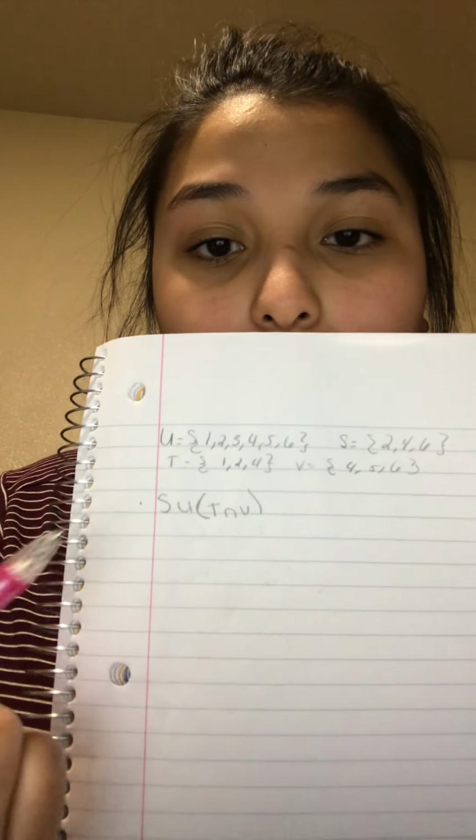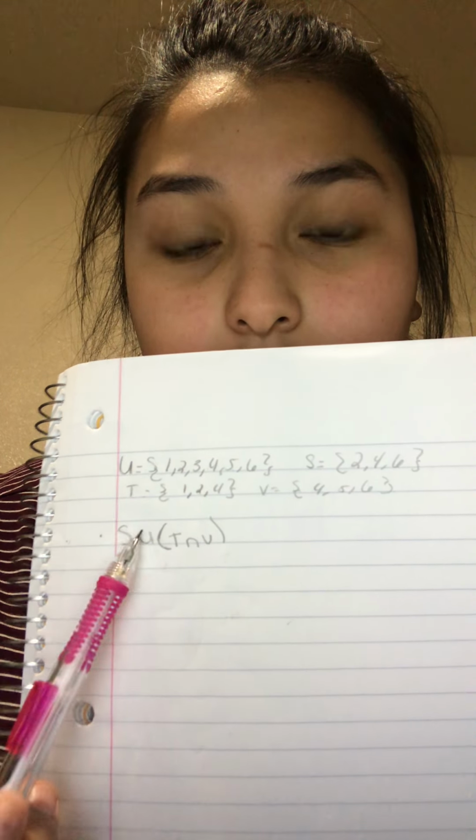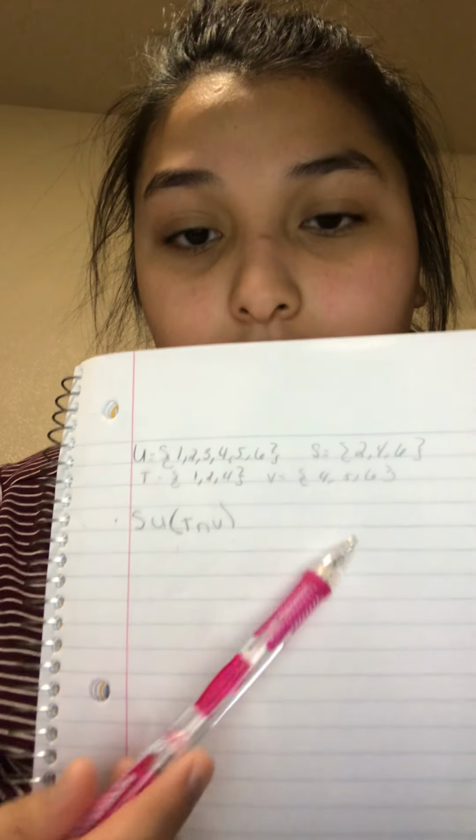So all I did was write down your U, your S, your T, and your V. I just wrote down the numbers and their symbols, like their letters, U, V, T. That way I can just see it visually. And then I'm going to start off with what you are basically going to do.